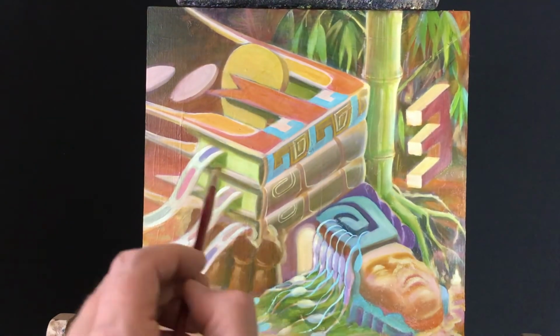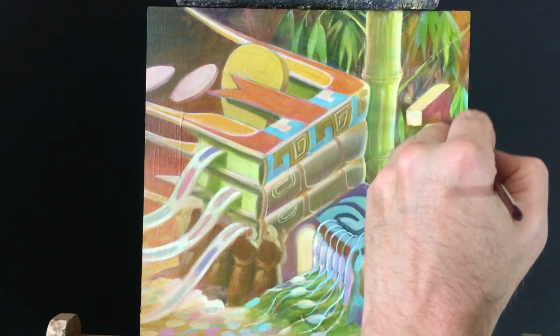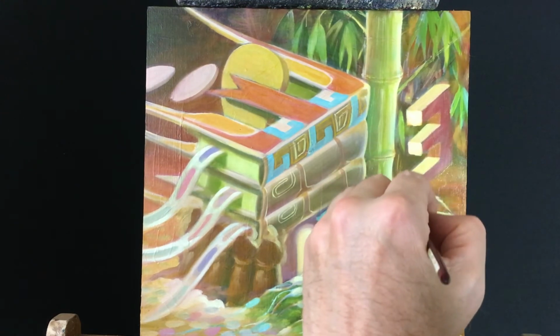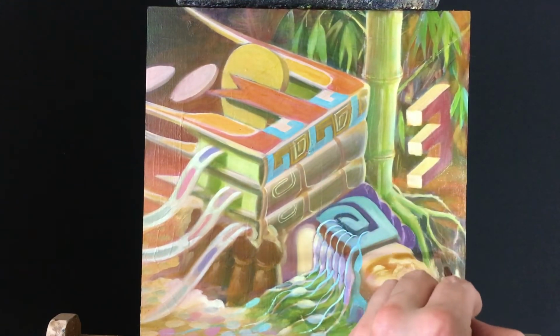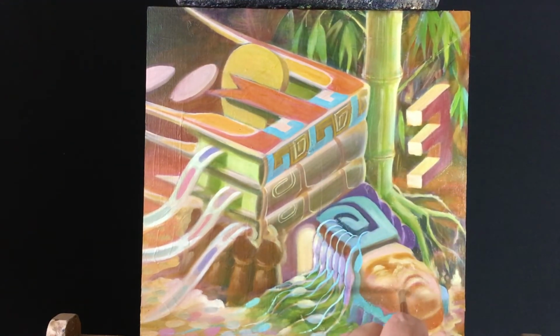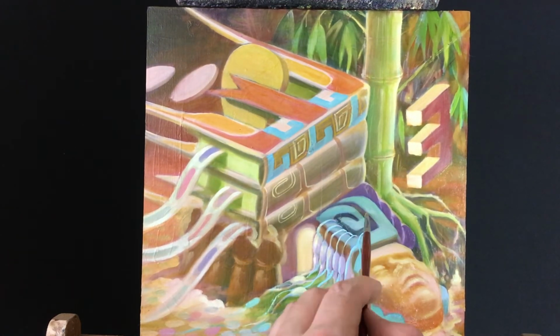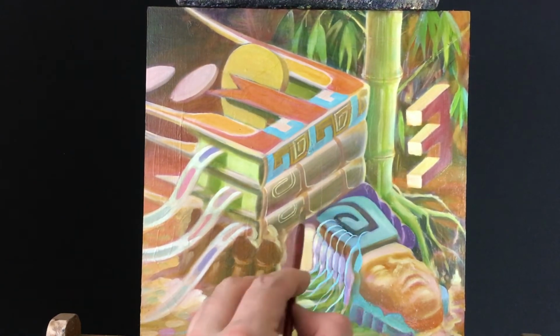But then I think, it's okay. It's okay to do that too. There's no rules. If you want to try something different, try something different. Use a limited color palette. Use a limited actual paint palette of paints.